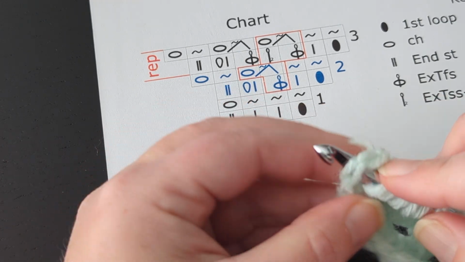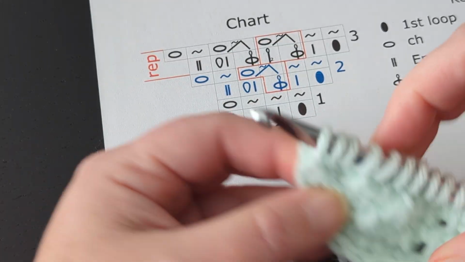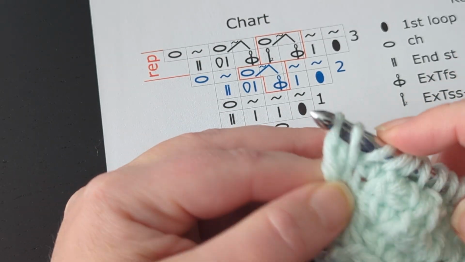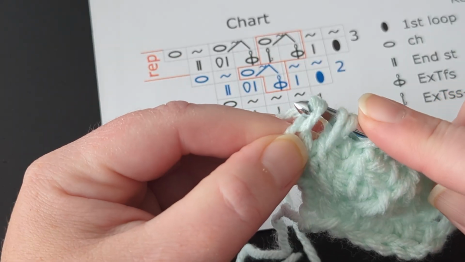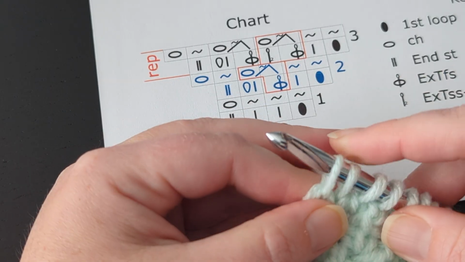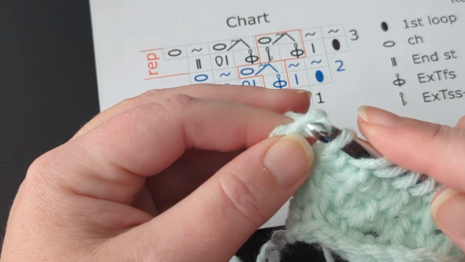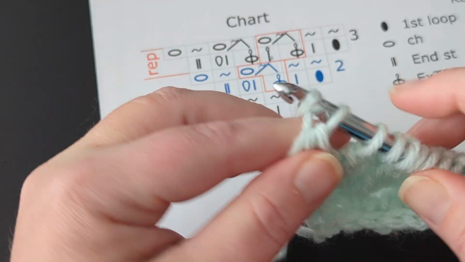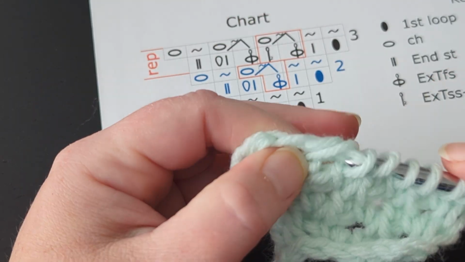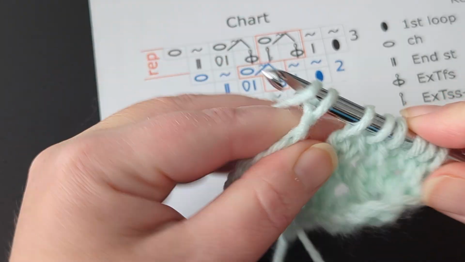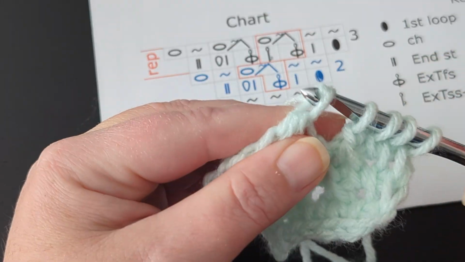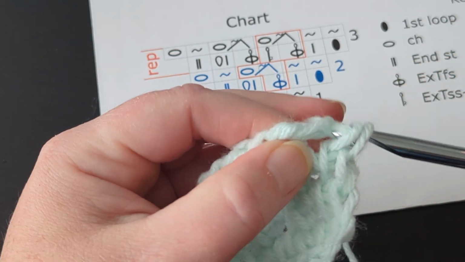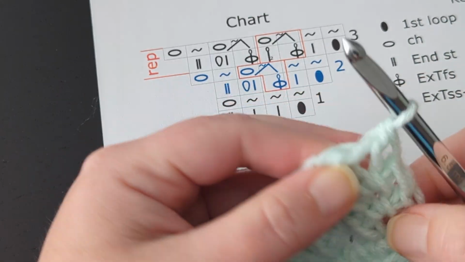Okay, and normal end stitch. Okay, and return pass: chain, yarn over, pull through 2 loops, and then repeating chain 1, yarn over, pull through 3 loops, chain 1, 3 loops, chain 1, 3 loops, chain 1, 3 loops, and we have this last 2.